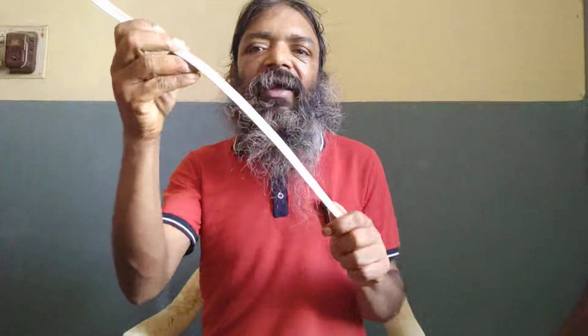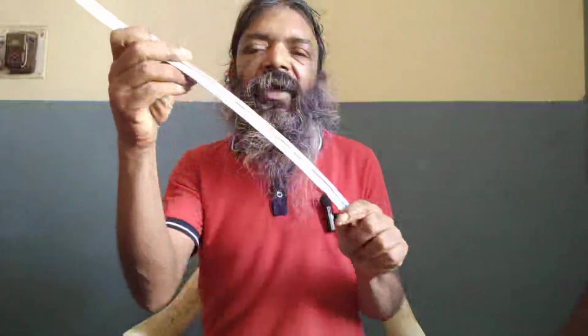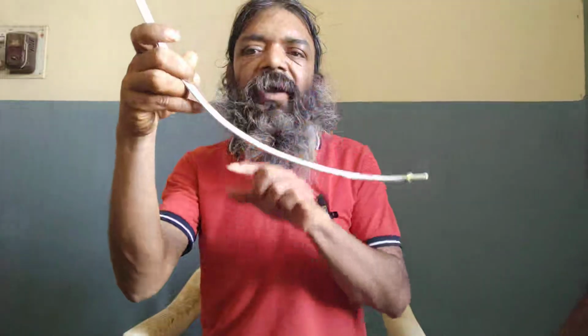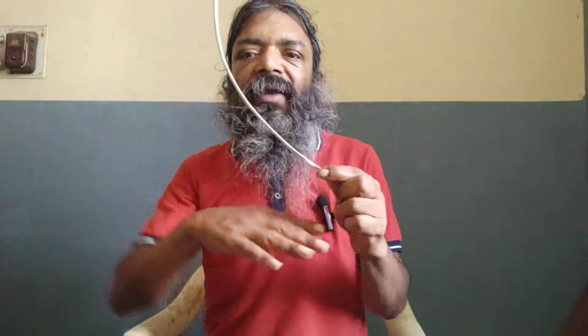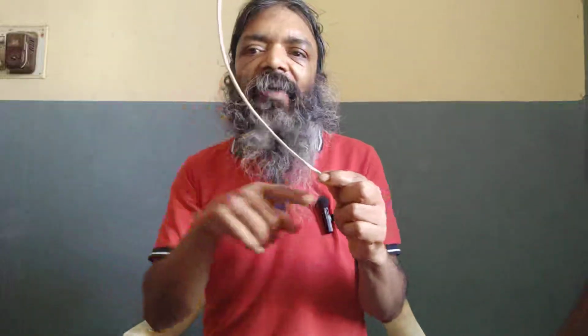What is the difference between a curve and a straight line? For the straight line, if I take y by x anywhere, at any point, it is the same. In a curve, y by x at any point is different.